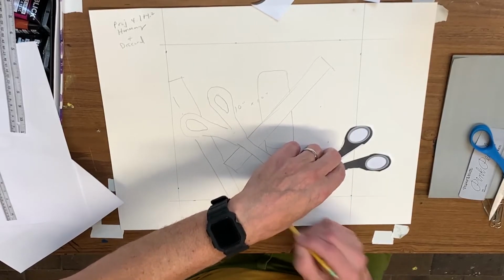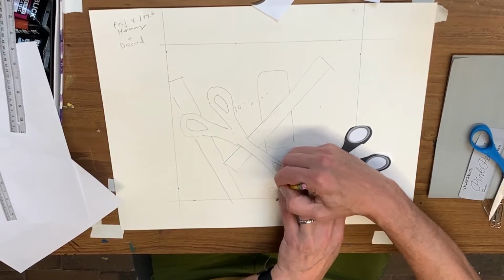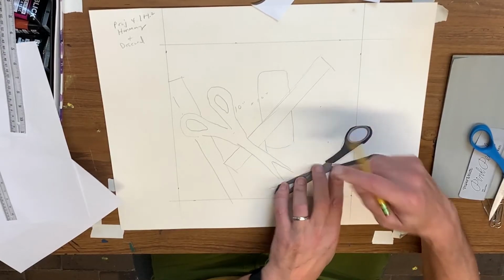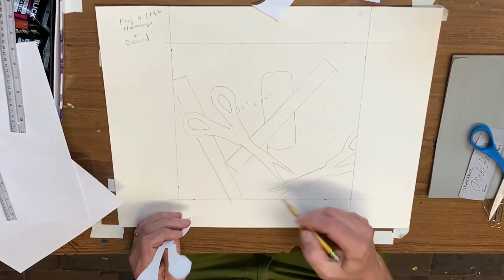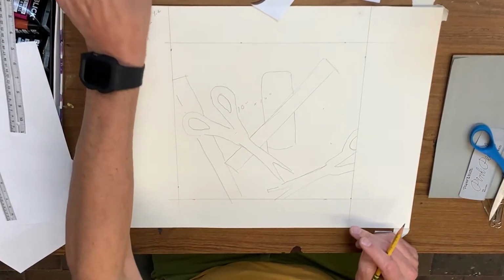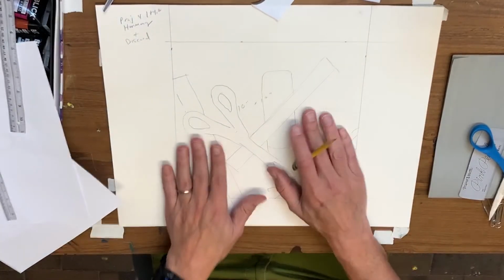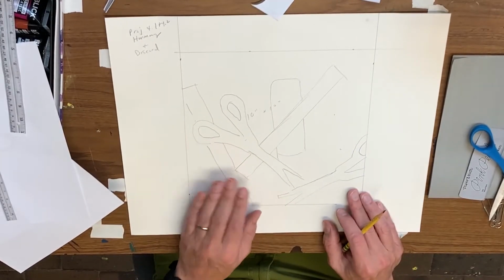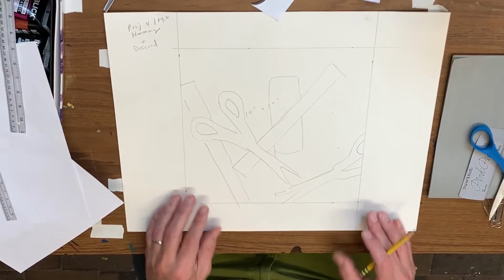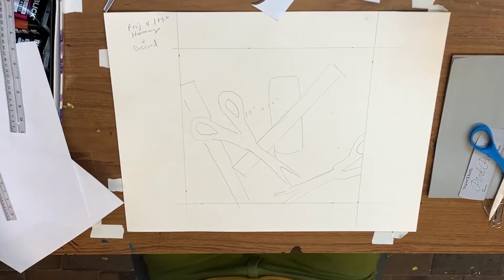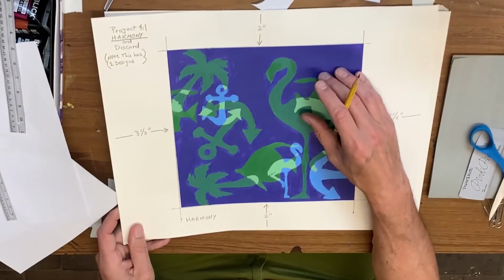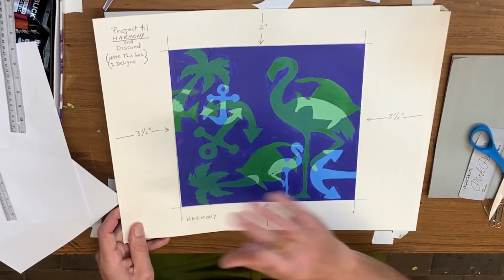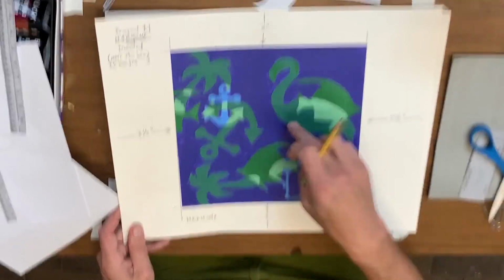So obviously, as I've decided on my design there, I've also thought about my placement of my color. And that is something that you also now, as you go along, to get to something like this, requires planning, requires figuring out the shapes and forms and where colors are going to go.